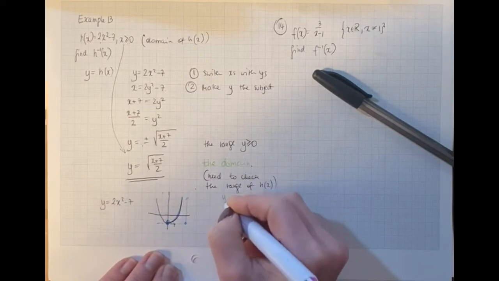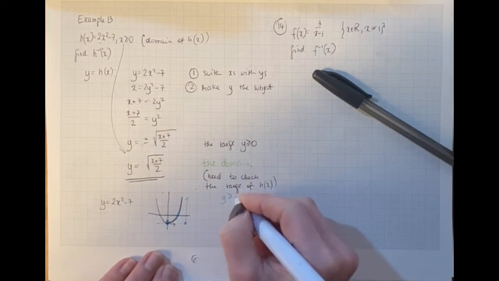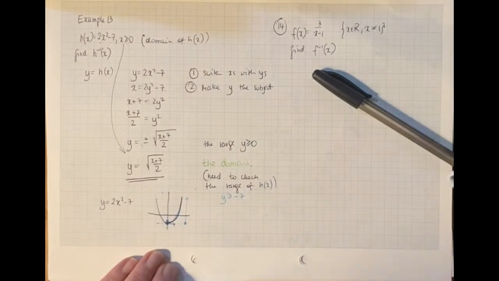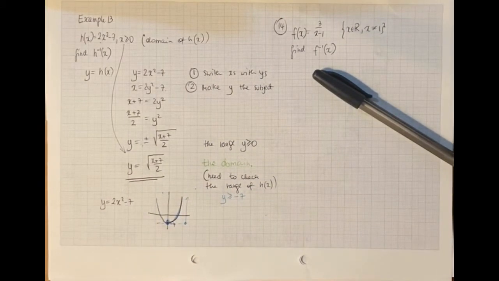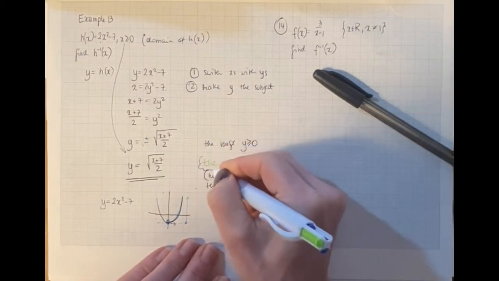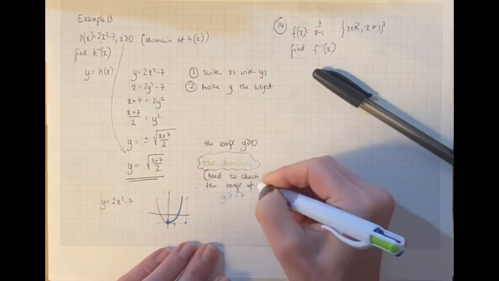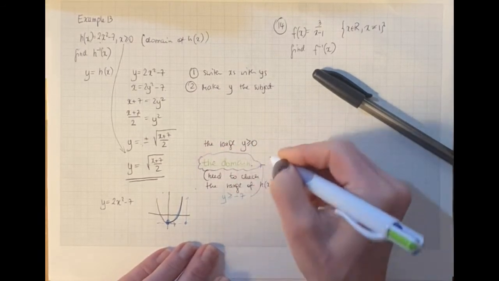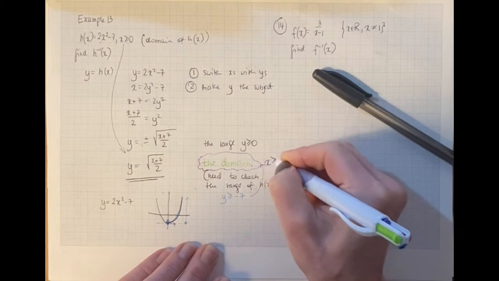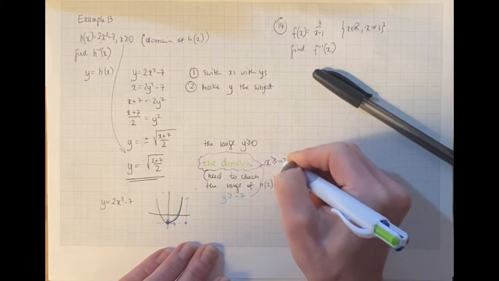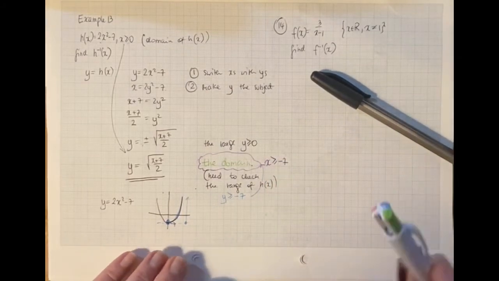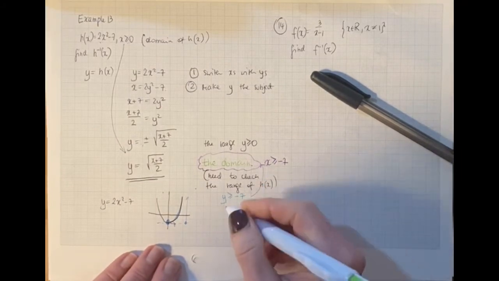So the range is y is greater or equal to -7. So that makes the domain of our inverse function. You swap the x's with y's, so it's x is greater or equal to -7. So that is the domain.